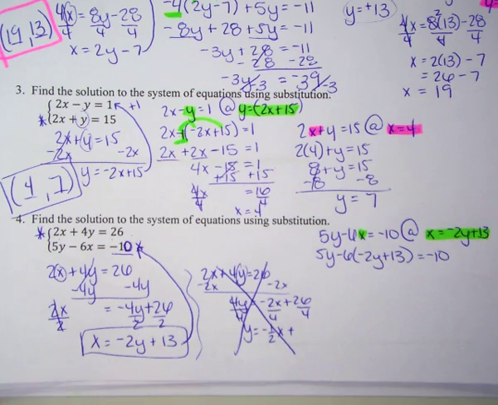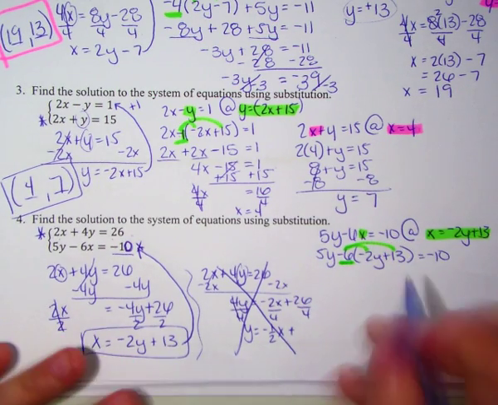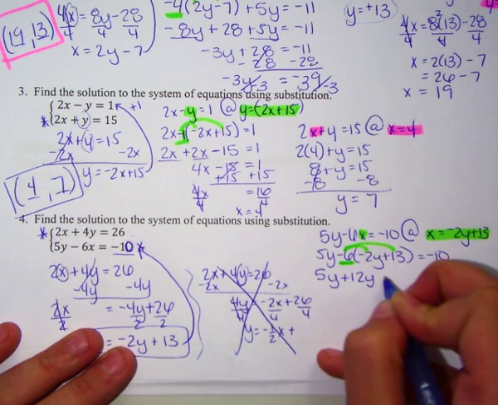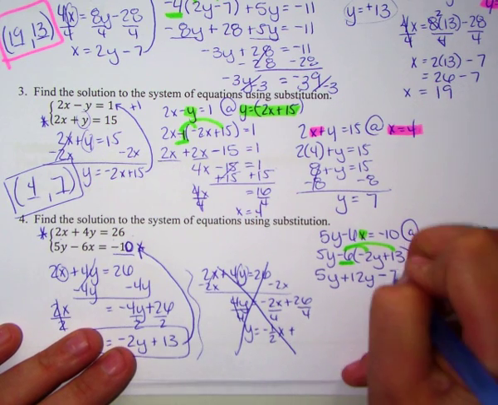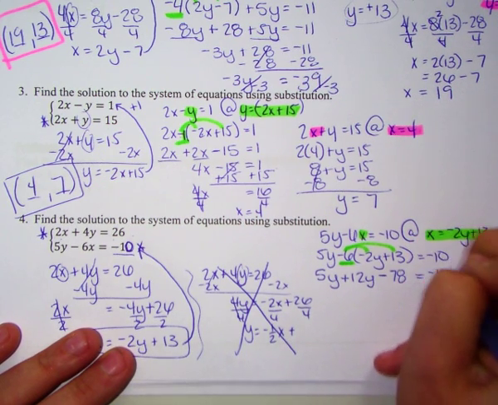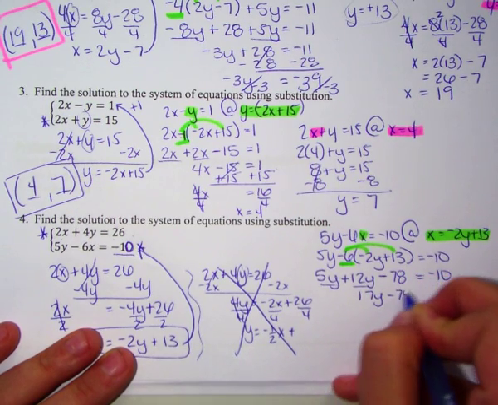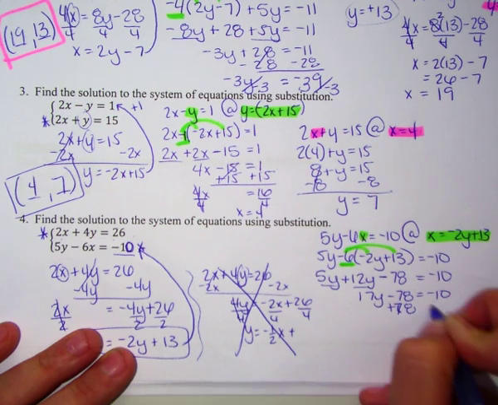You're going to distribute the negative 6 to both. Positive 12y. Negative 6 times 13 is 78. Combine like terms. Add 78 to both sides.